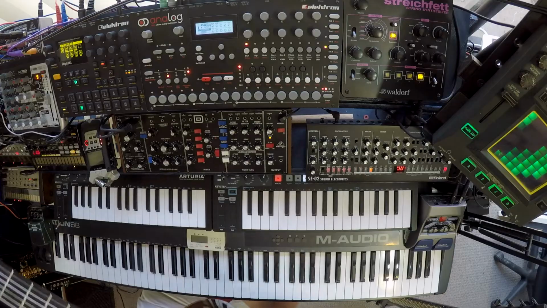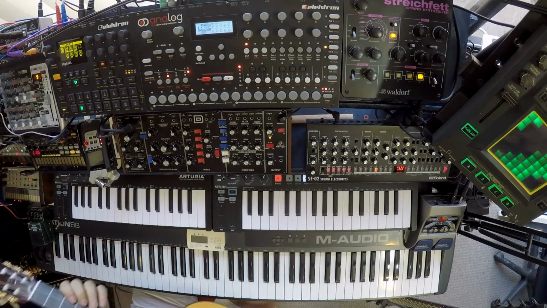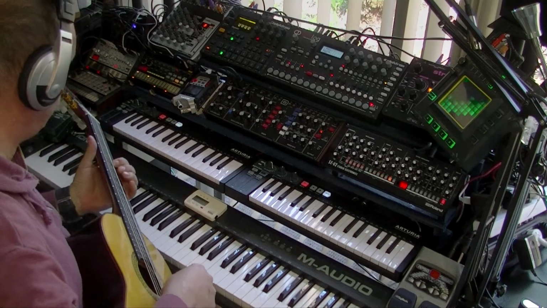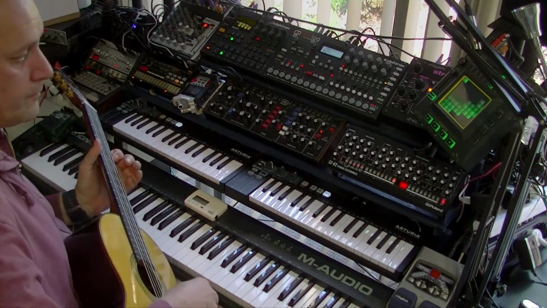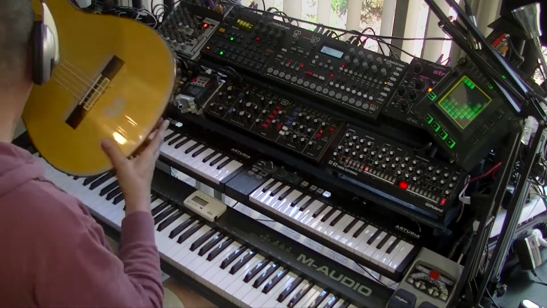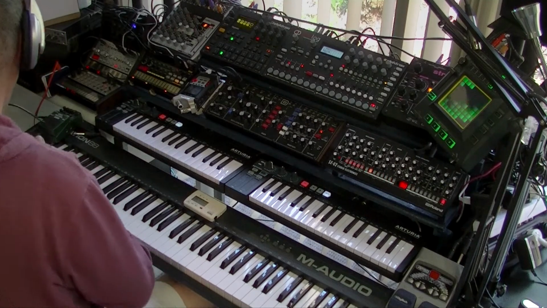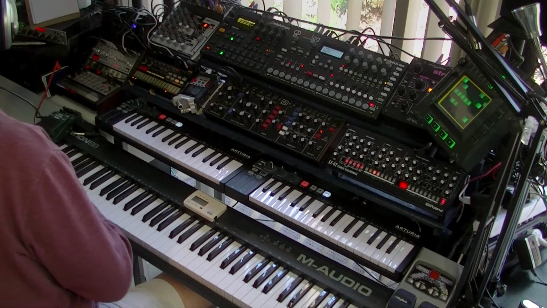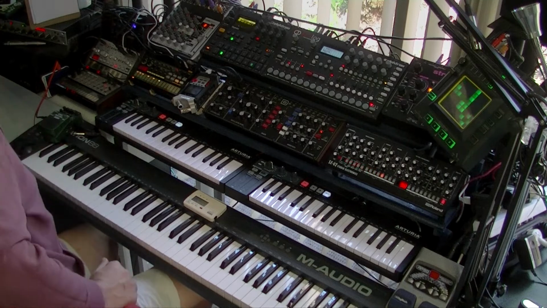Then I can play some of these. Whoops. I suppose you hear that slightly. So acoustic instruments like the lovely Yamaha Classical. I've got a steel string guitar over there.